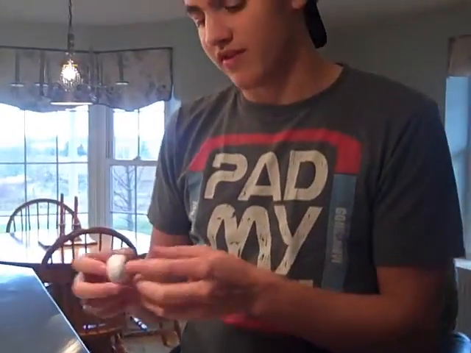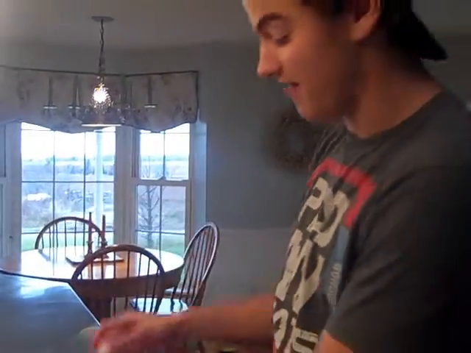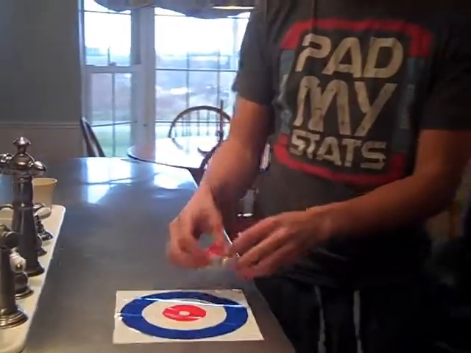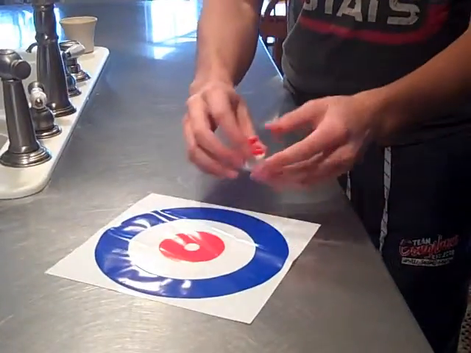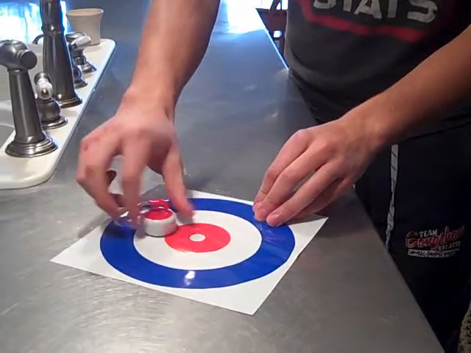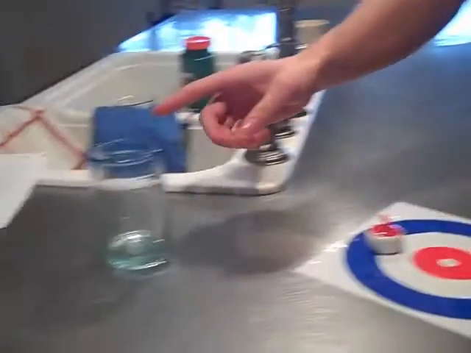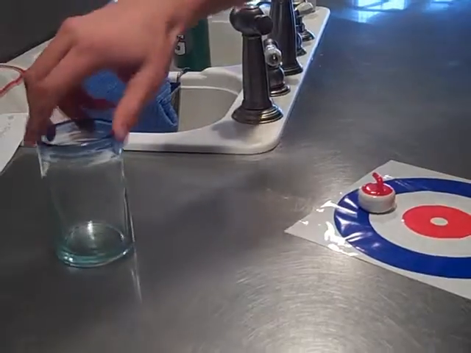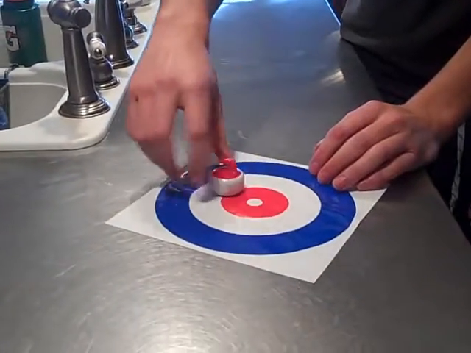Wet friction is when a water film layer would form between the rock and the ice, which would make the friction at the front of the rock a lot less than the friction at the back, causing a curling rock on the pebbled ice, if you spin it clockwise, to go clockwise. Unlike the glass, if you spin it to the right, it went to the left, this would go the way it spins.